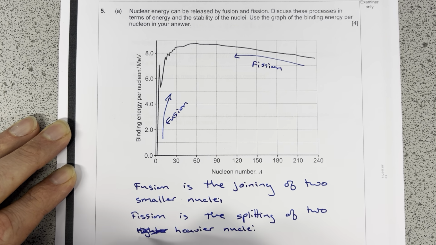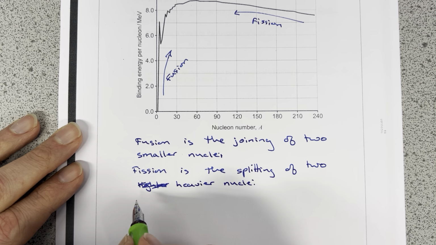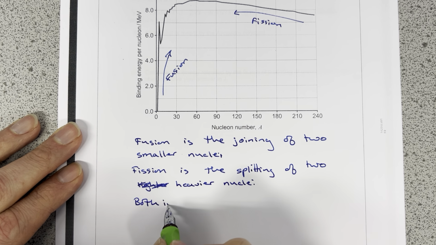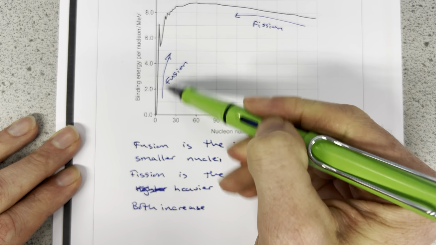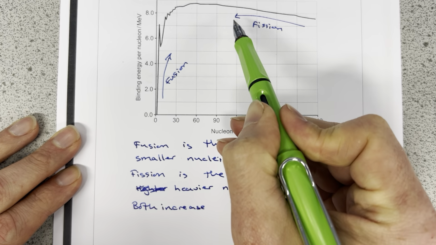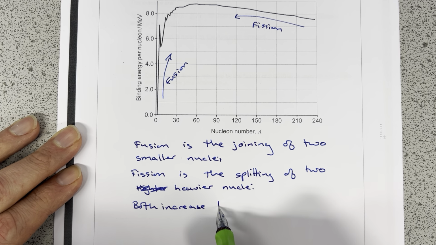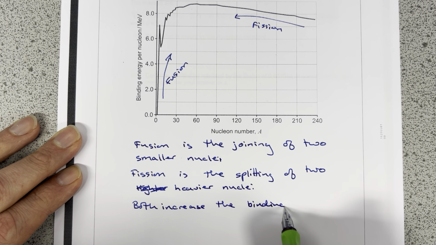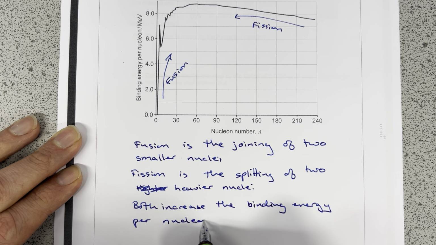Now both of those increase the binding energy per nucleon. Can you see how the binding energy per nucleon is going up, because the arrow is that way and this way? So both increase the binding energy per nucleon, and therefore they're more stable.